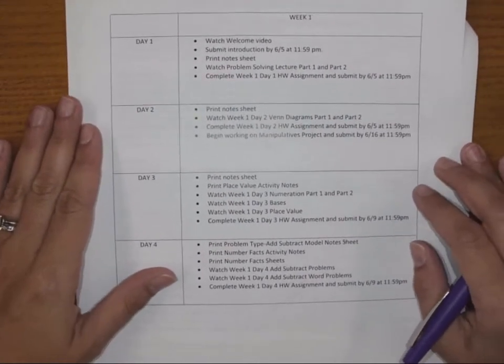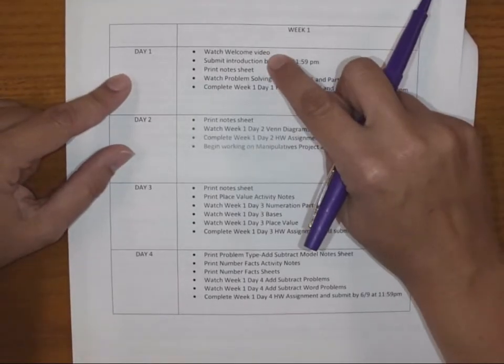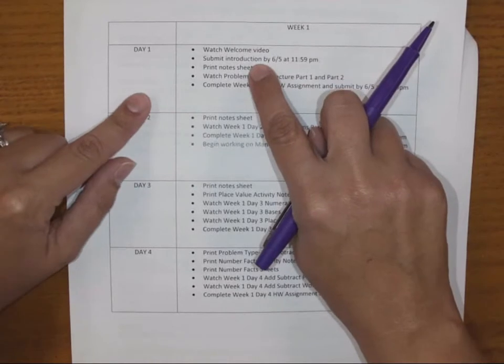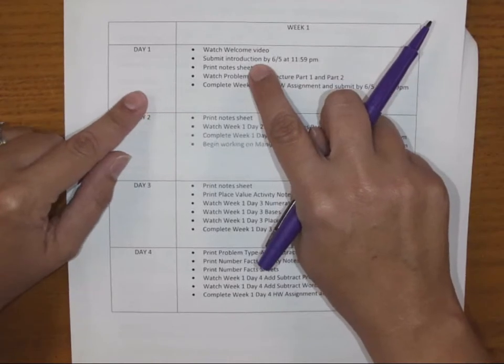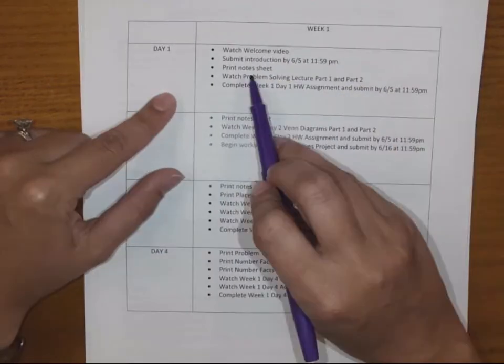Okay, so this is your weekly checklist you're going to have. This is week 1's checklist. You can print this off under the content section. You're watching this video, so you can check that off if you're already watching this video. Then there's the action assignment, which I'll go over in just a second, and that's due Wednesday night.